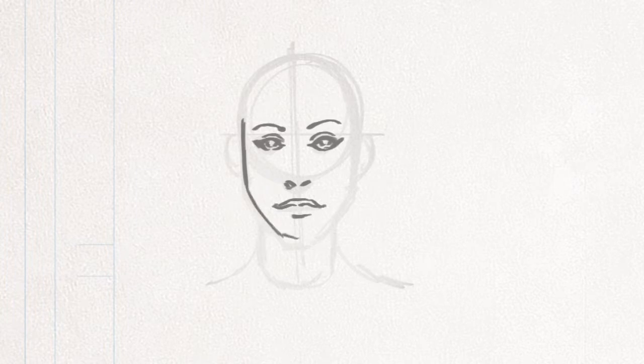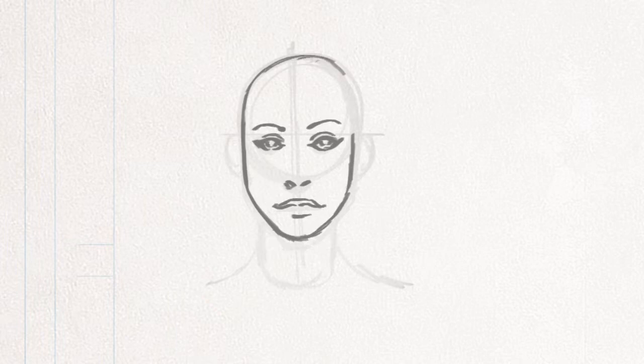Women don't generally have quite as big a chin as men, or as broad, so come in here, come around here. Get the ear in there. It's a big ear.